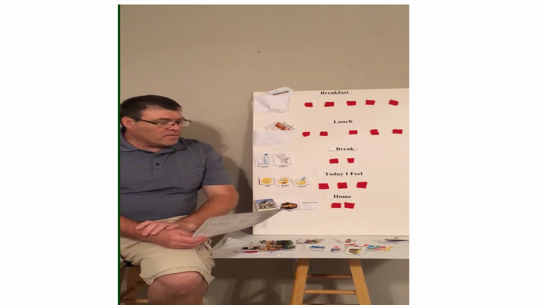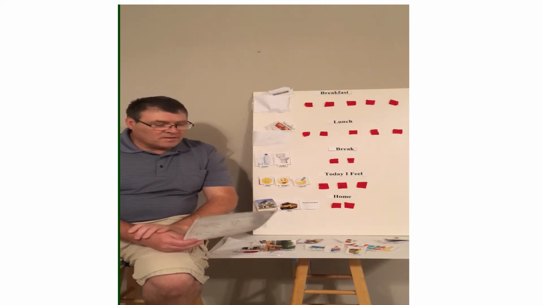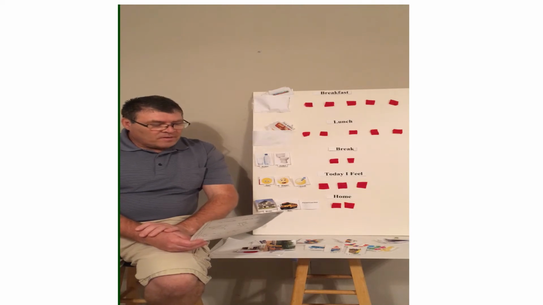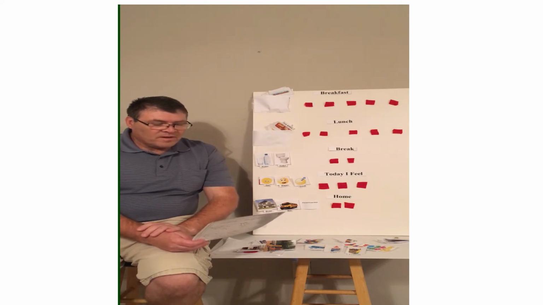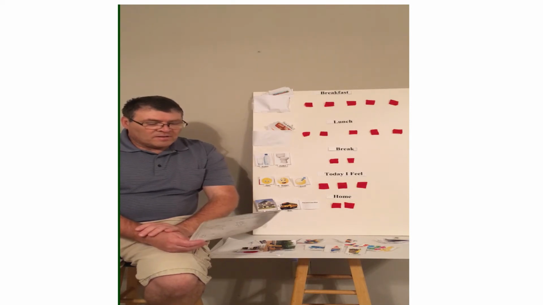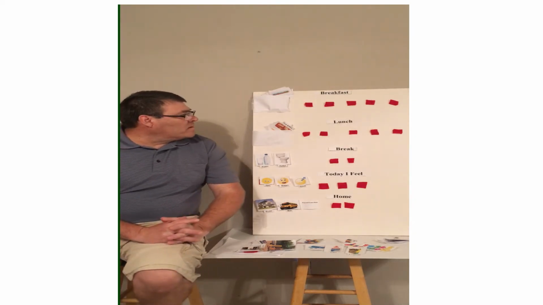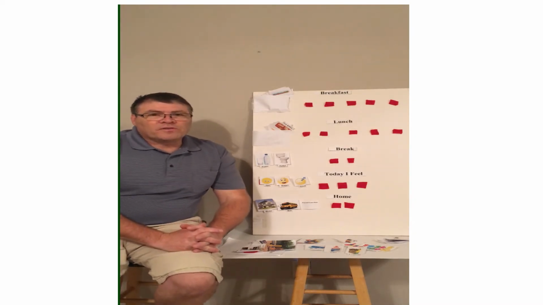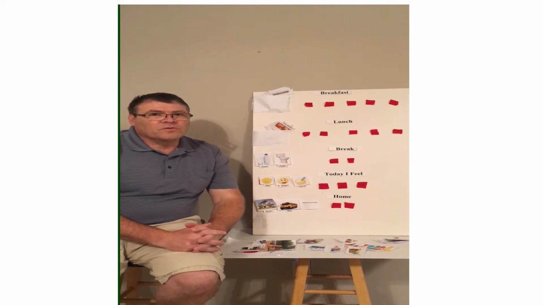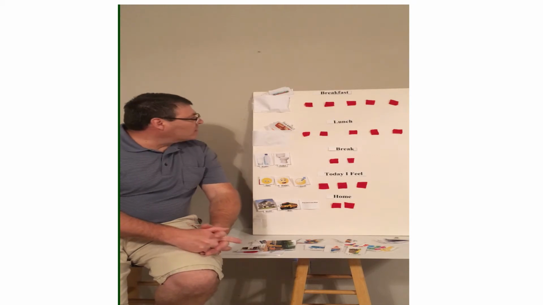The board that I'm going to be using today is for children who have autism. Autism is a developmental disorder of variable severity that is characterized by difficulty in social interaction and communication, and by restricted or repetitive patterns of thoughts and behavior. This board is what I use for students who are nonverbal or have limited verbal capabilities.